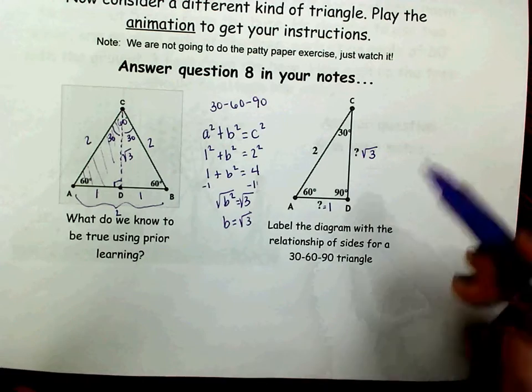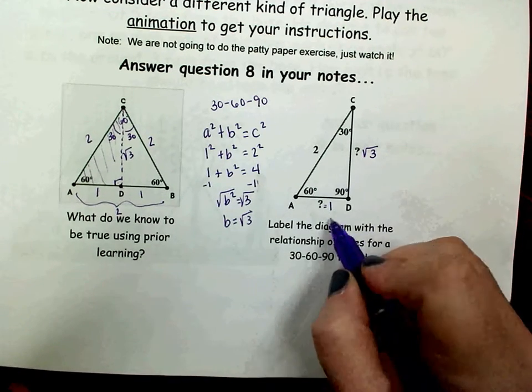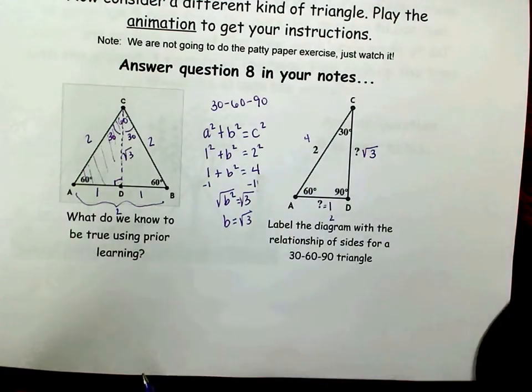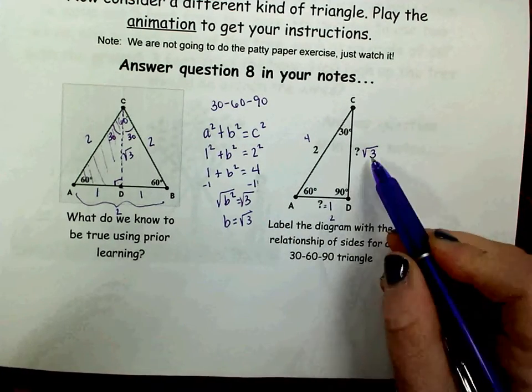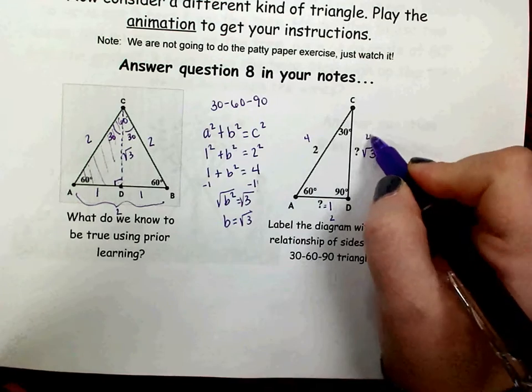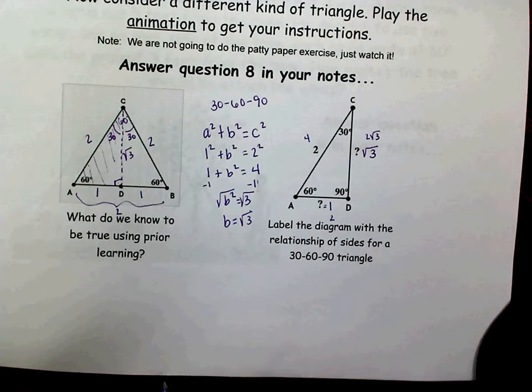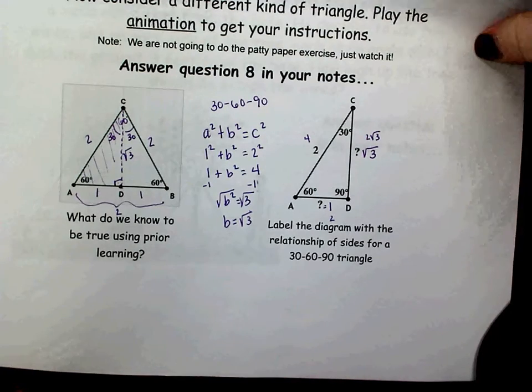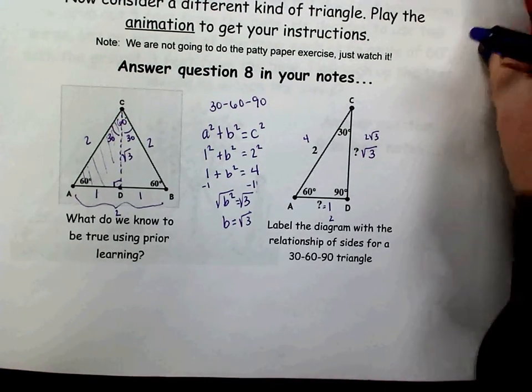So for instance, if I double this, if this one is 2, then I'd have to double it to get the hypotenuse. It's 4. And this side, instead of being 1 square root of 3, would be 2 square roots of 3. So as long as I know 1, I know all 3 of the sides. So that's question 8, your reference triangle.